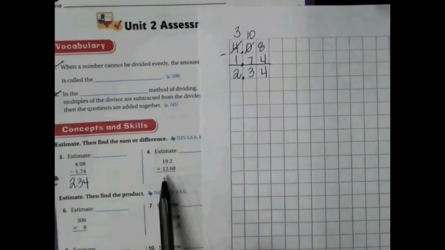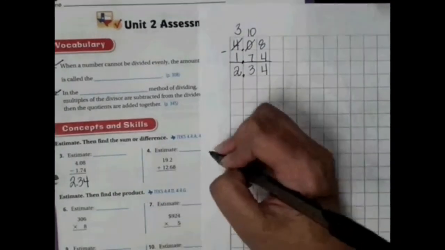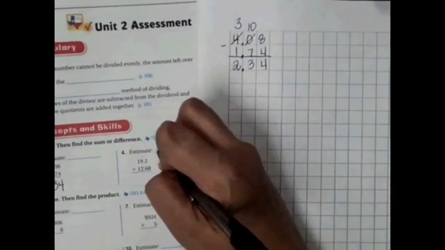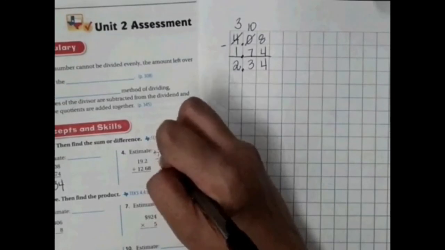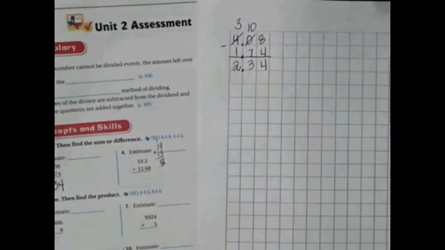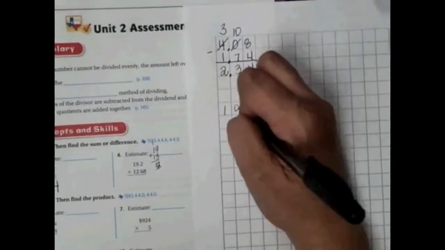Estimate. $19-ish plus about $13, because that's kind of high. That's more than 50 cents. So 19 plus about 13, 32-ish should be my answer.